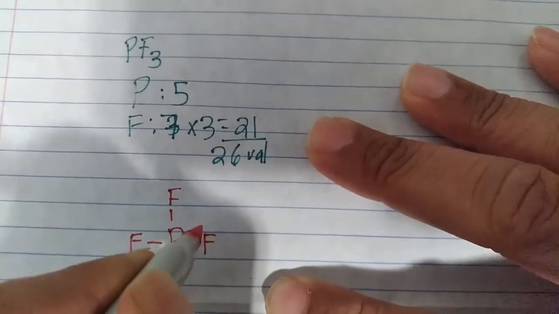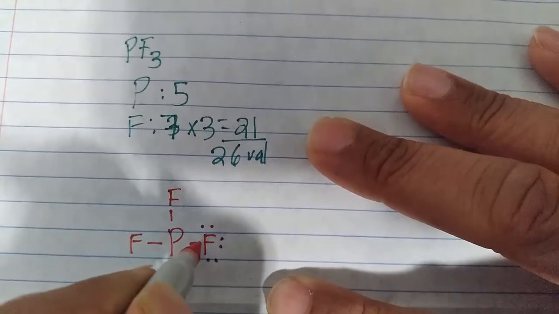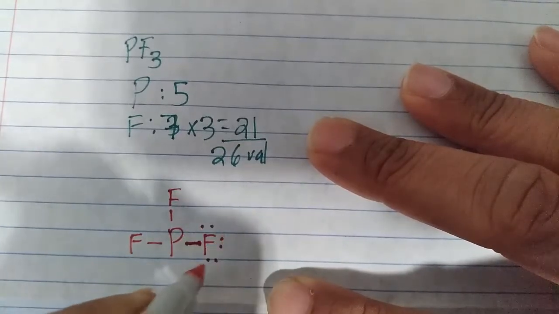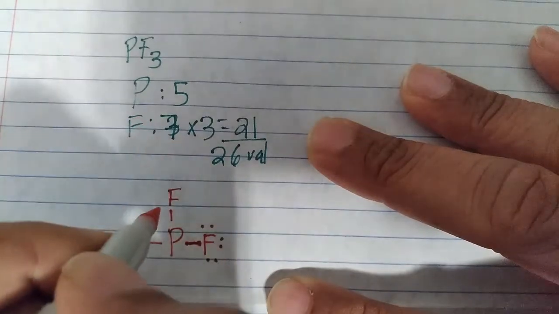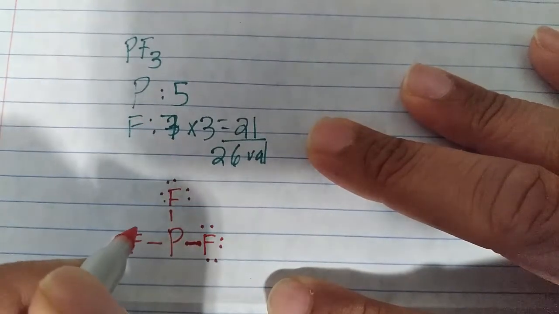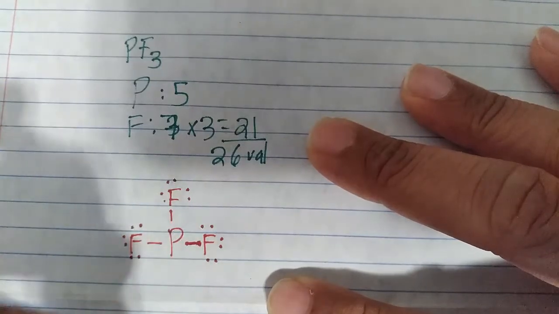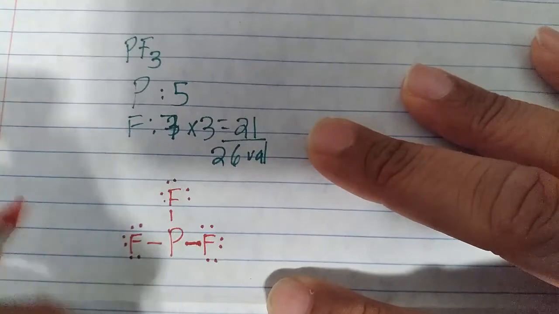So for 26, remember halogens are happy at 7. So 1, 2, 3, 4, 5, 6, 7, 8 fulfills the octet rule for each fluorine. But we need to get 26 valence electrons.